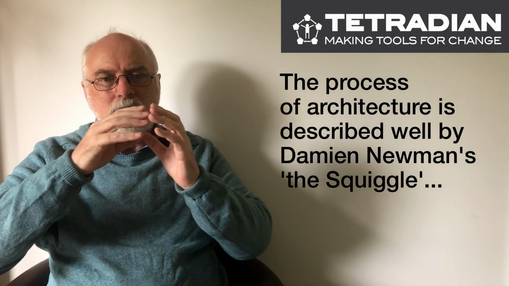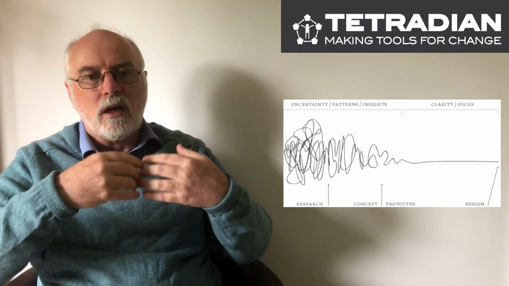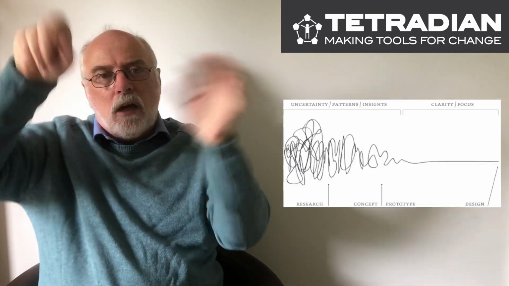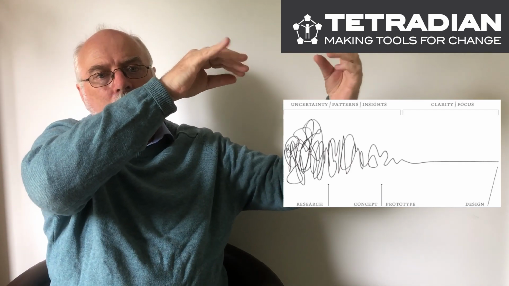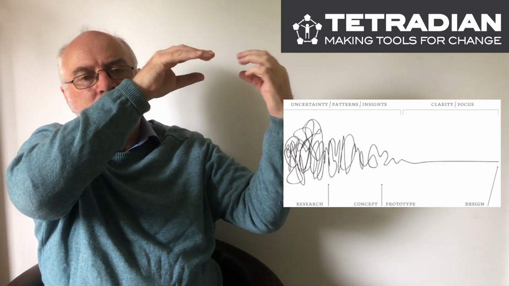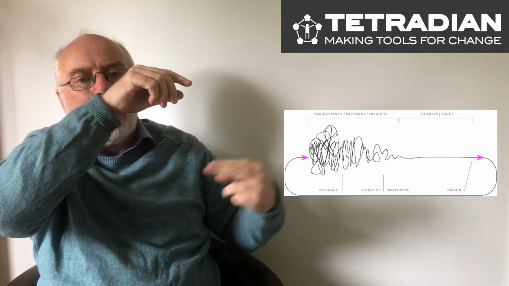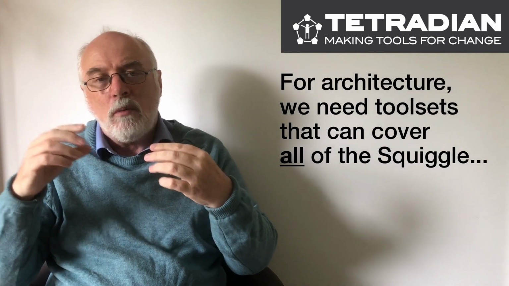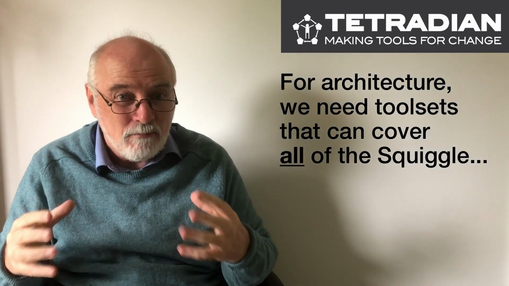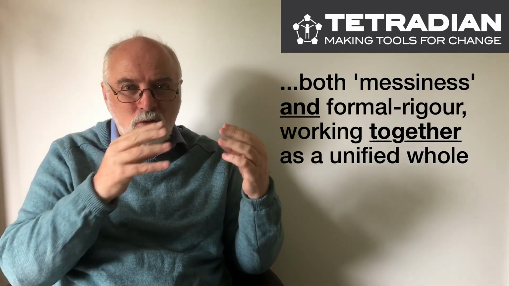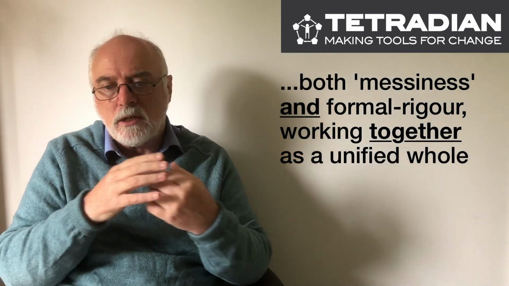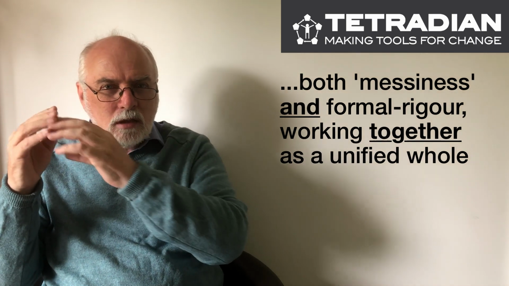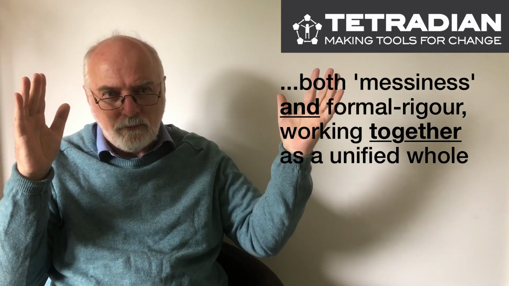the actual process is what's known as the squiggle, which is a kind of wild, chaotic happening as we start doing the initial research, and it slowly settles out towards a plan, something solid and certain, and then we loop back to the beginning, which dumps us back in the chaos again. So what we need from tools, for the kind of messiness and also formal rigor at the same time for any kind of architecture, is a set of tools that covers the whole of the squiggle.